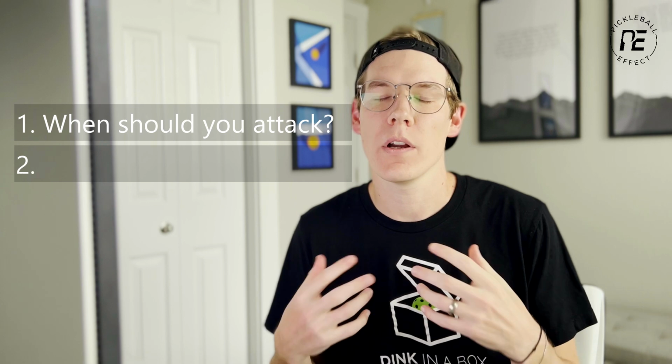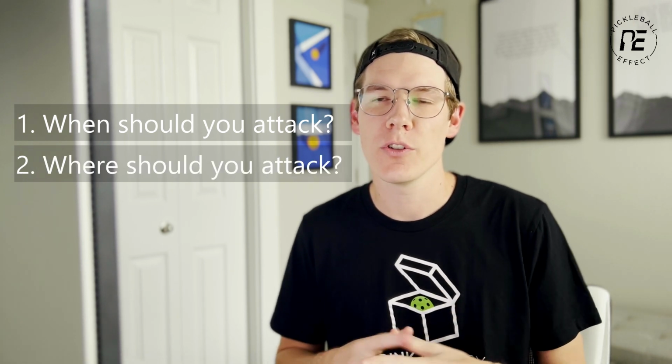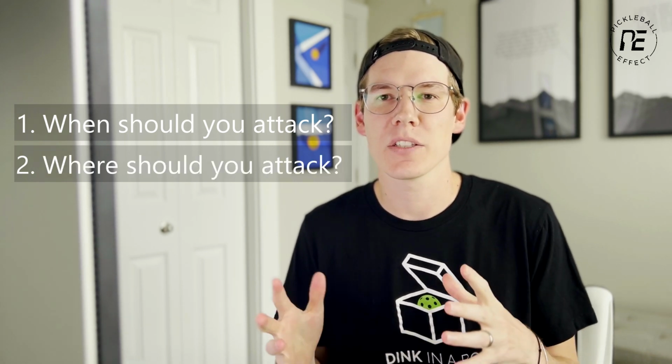If you try generating some offense without a plan, you're going to get a lot of hard counters coming back at you. That's not what you want. There are two main components when initiating an attack at the net that you want to think about. One is when to attack the ball, and two is where you should target your attack. Those are the two things we're going to pay attention to as we analyze some pro points and see what we can learn from them.